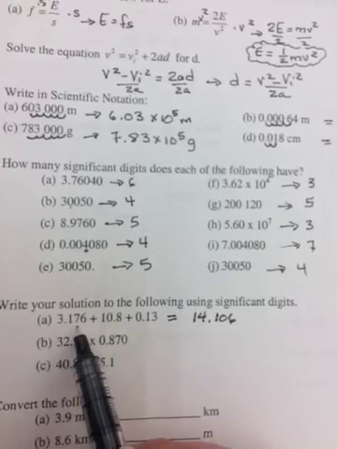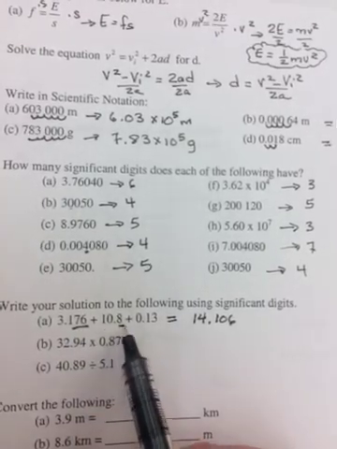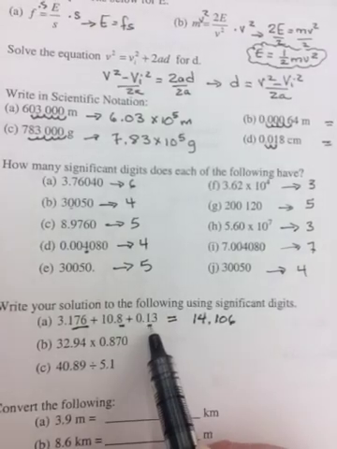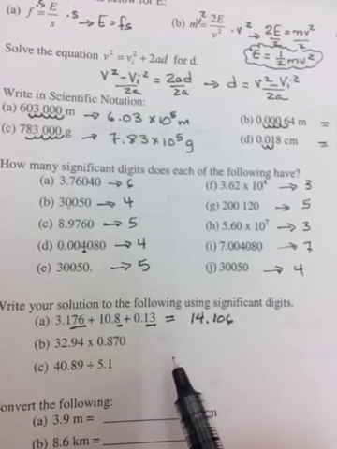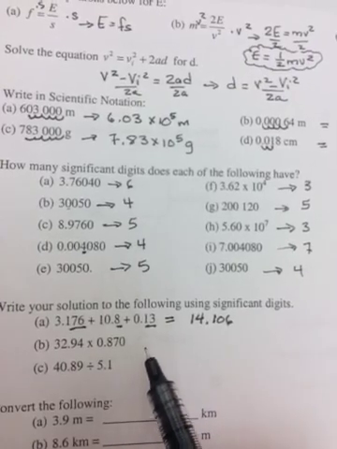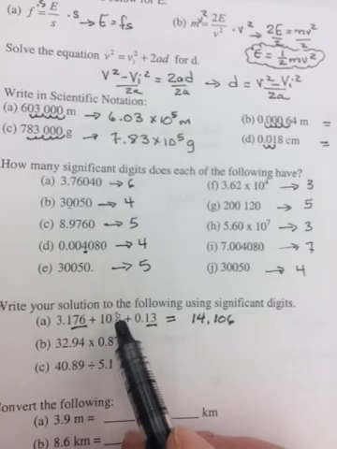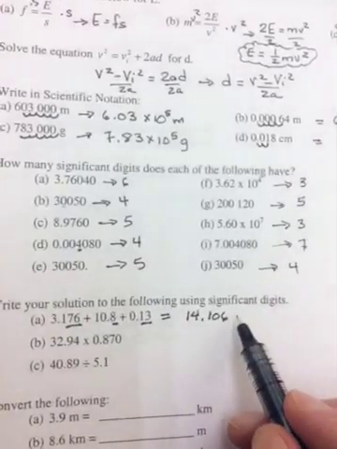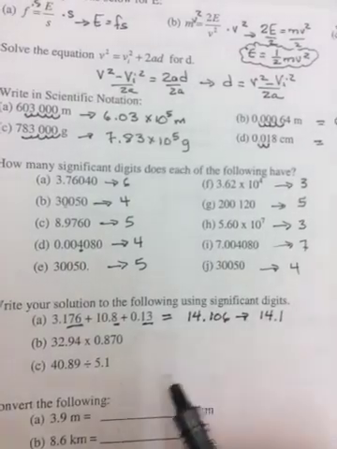So in adding, it's the number of decimals. So the first number has 3 decimals, the second number has 1, and the last number has 2. And you're only allowed to keep the same as the least number of decimal places. So this one only has 1 decimal. I can only keep 1. This is going to be 14.1.